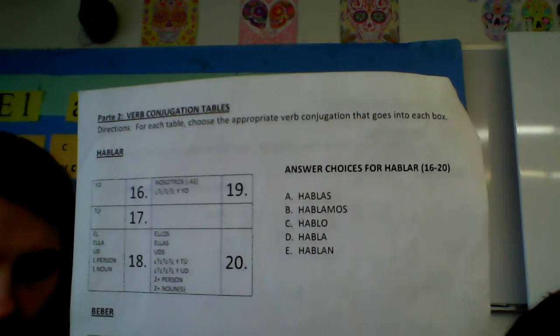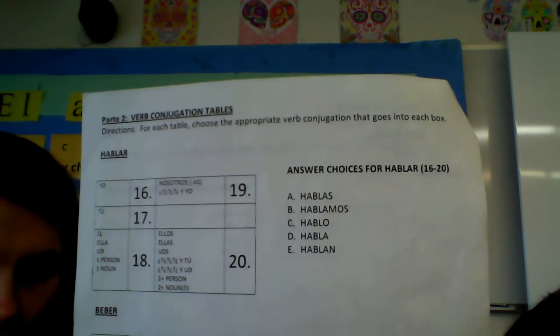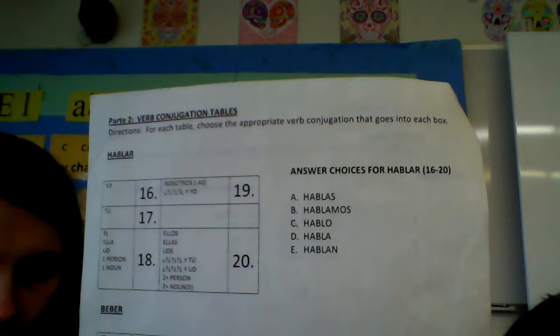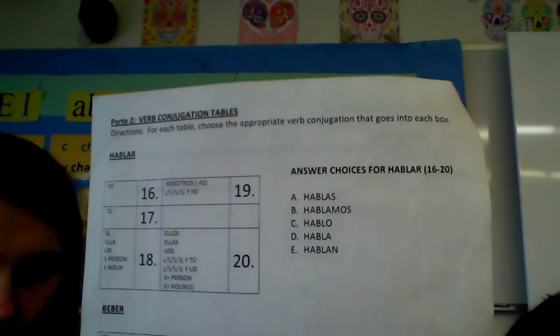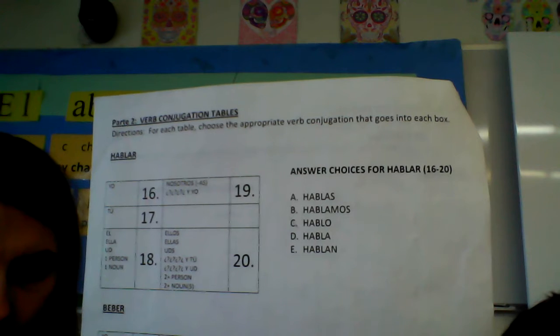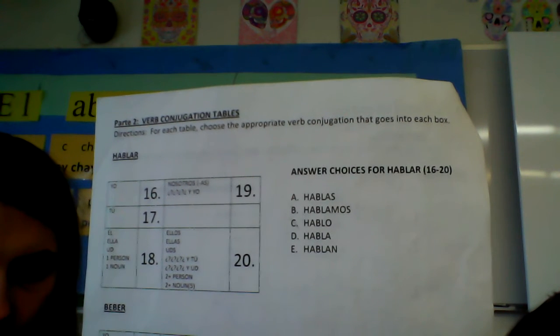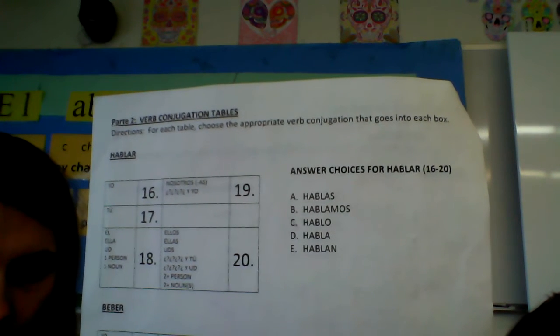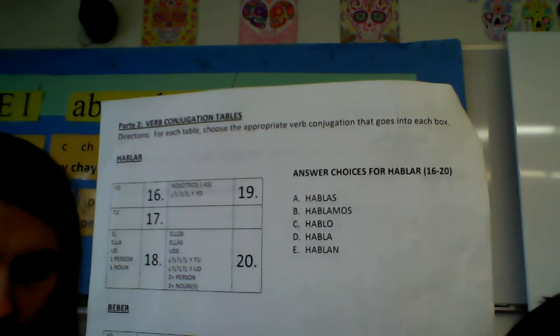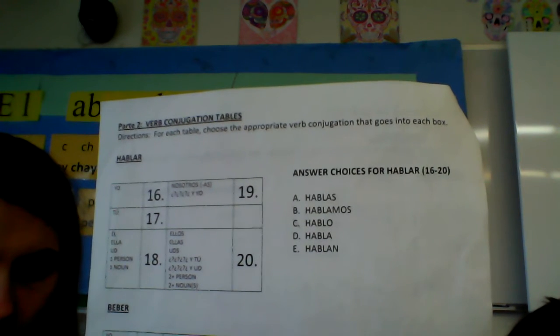For 19, it wants the nosotros, nosotras, somebody and I form of hablar. So pick the one that would be and bubble it in for 19. And number 20 wants the ellos, ellas, ustedes, two or more people. So find the one that would be and bubble that in for number 20. And make sure you have not used A, B, C, D, or E more than once for that section. And again, don't forget to pause this at any time if you need more time.